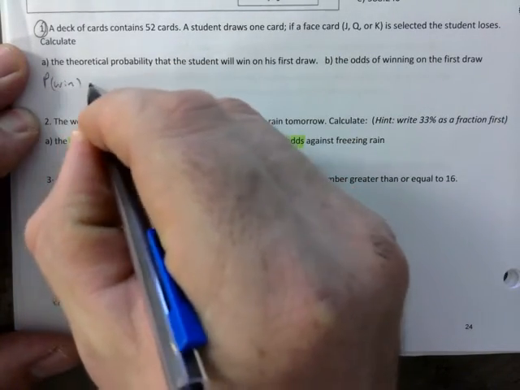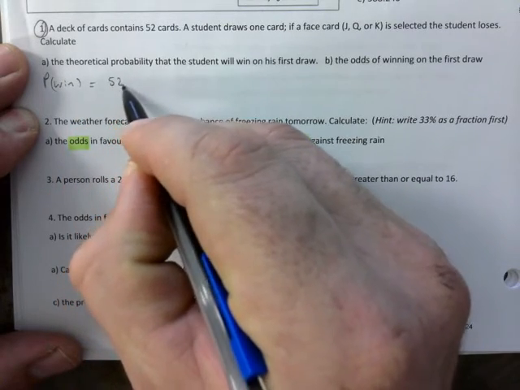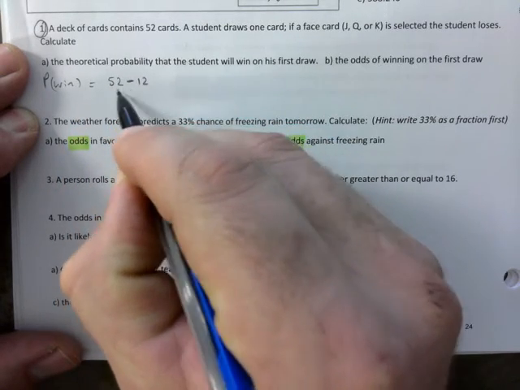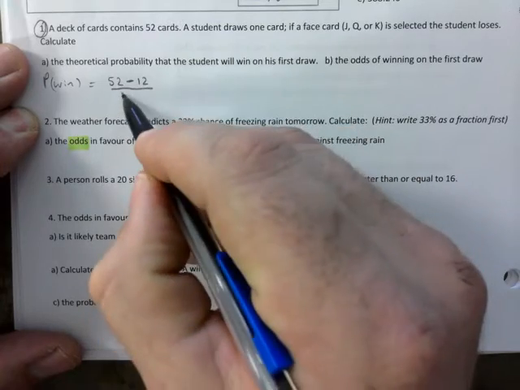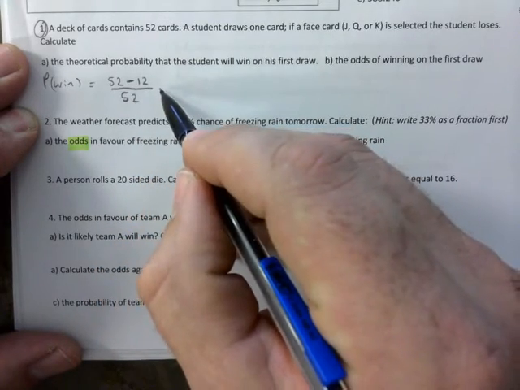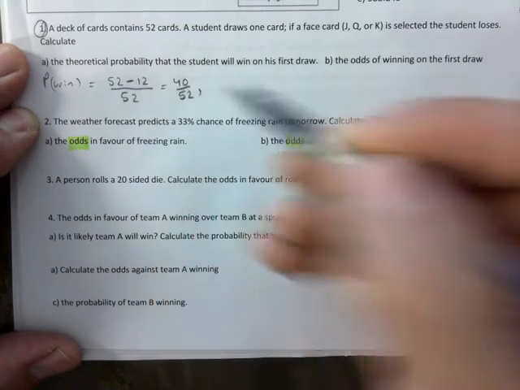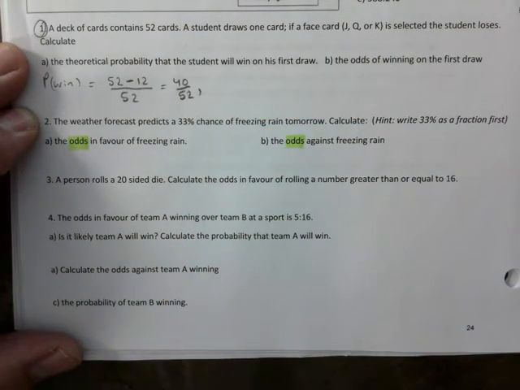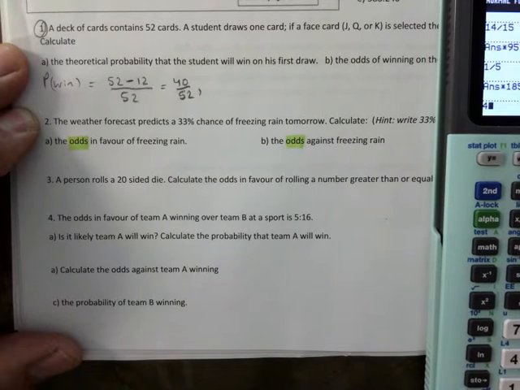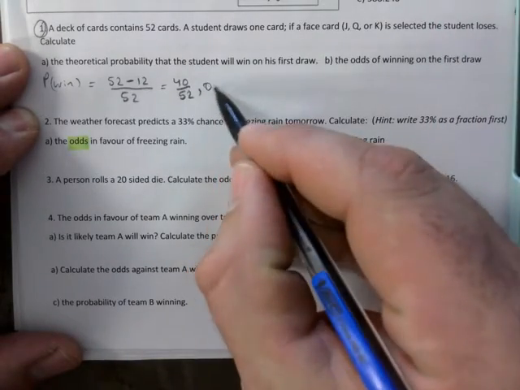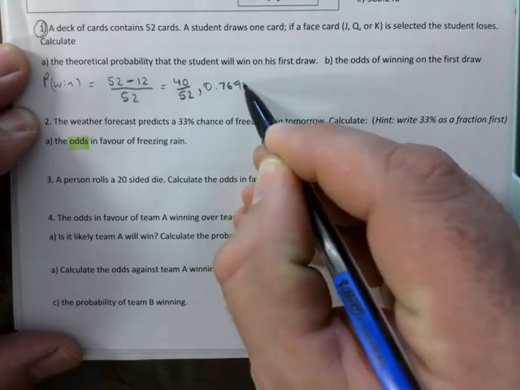How do we know we're winning? Well, if we take our 52 cards and we remove any face cards from it, that's really 40 out of 52. I'd like you to at least turn it into a decimal, like for our notes at least, right? 40 over 52 is 0.792.